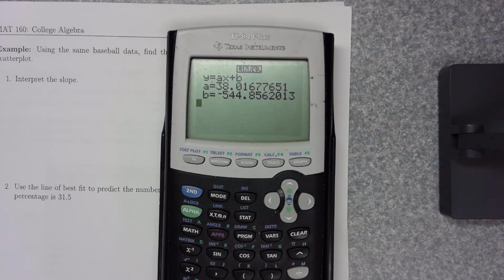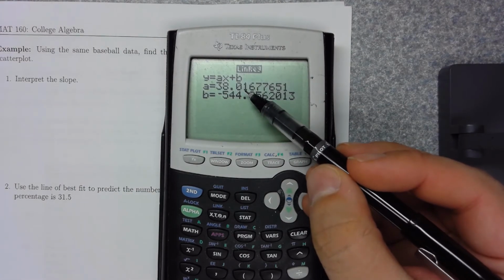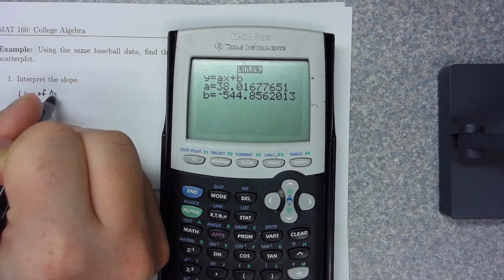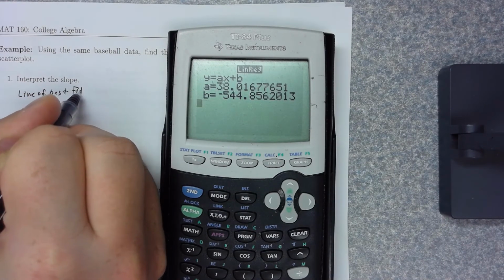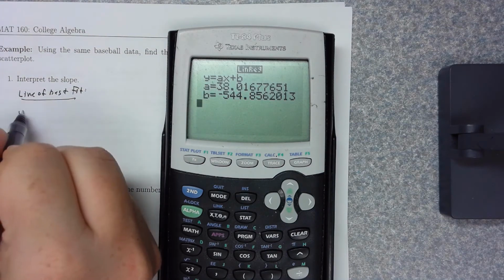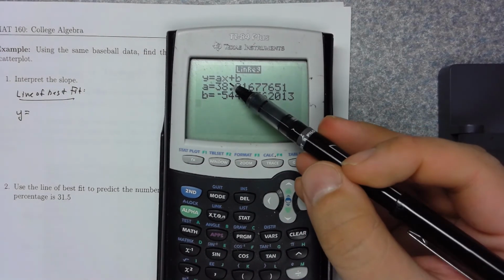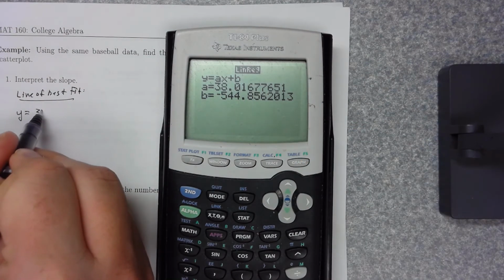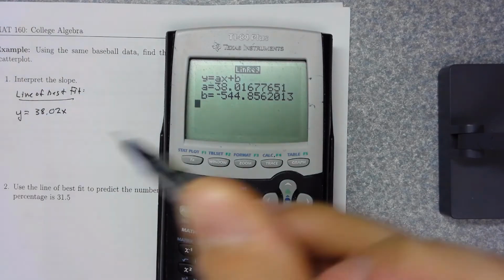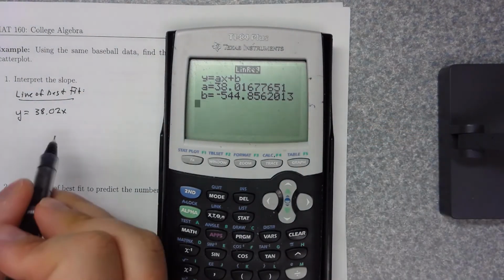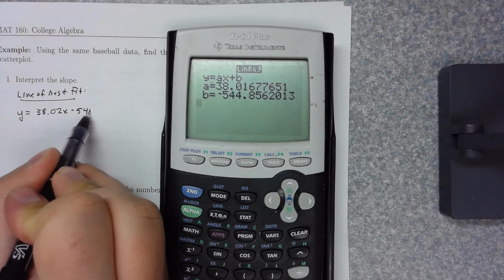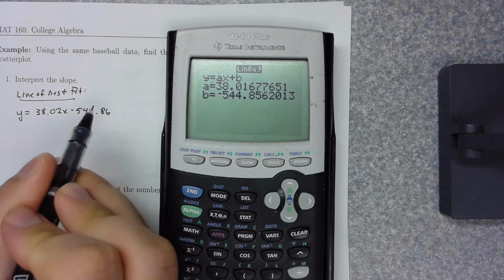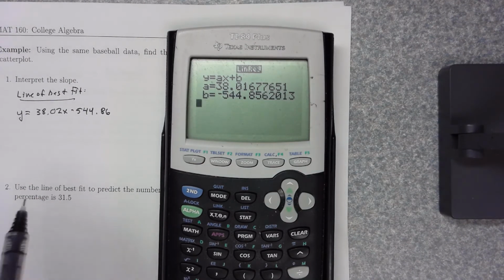In this case, if I round to the hundredths place, the line of best fit is y equals the slope, the a value, which is 38.02, x plus b, which is minus 544.86. So that's the line of best fit.